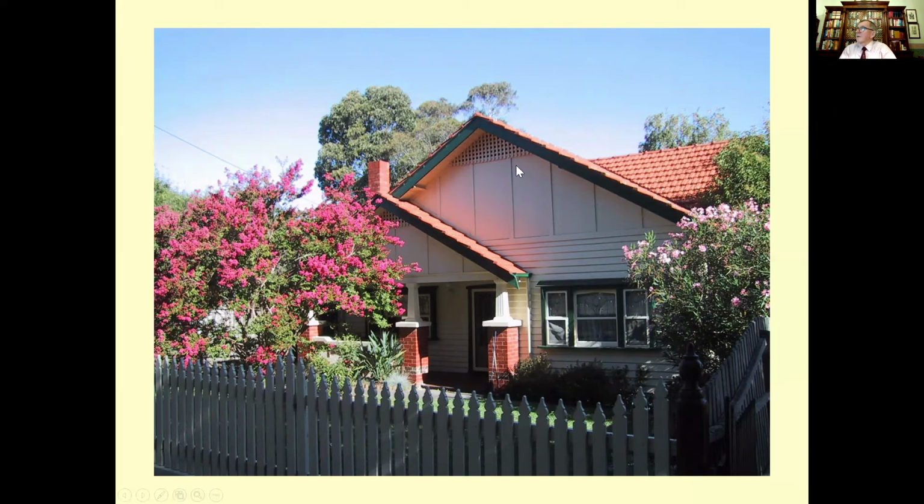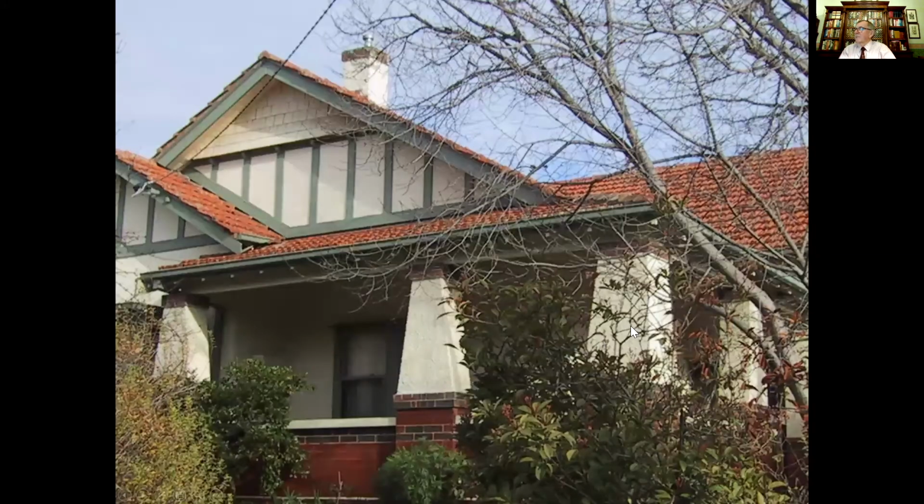Here we have the open gable with simple lattice as a ventilator, and just very plain panelling with vertical strapping. We've also got different window arrangements in this period. These may be sash windows, and they're quite often a fixed window in the middle and little sash windows on either side. Here's another one, a slightly larger, grander house, and you can see its massive veranda posts.